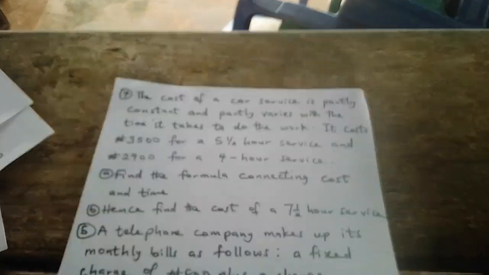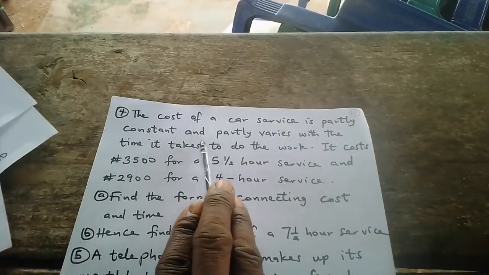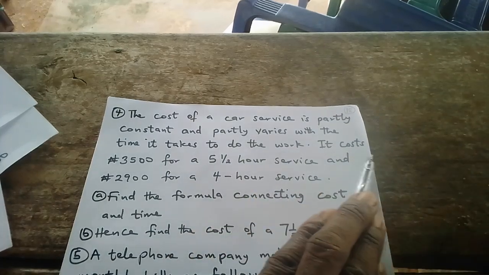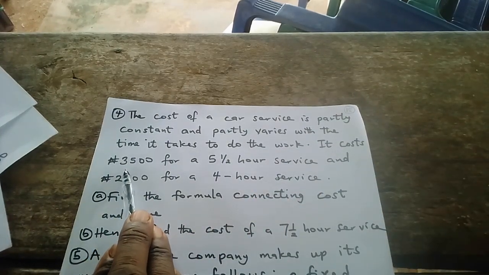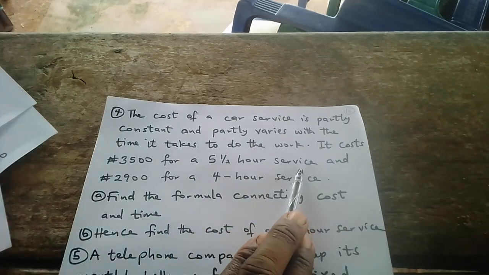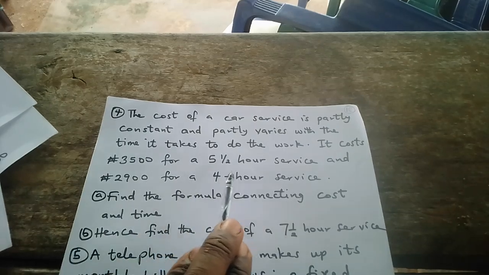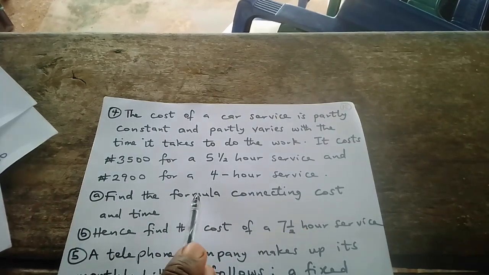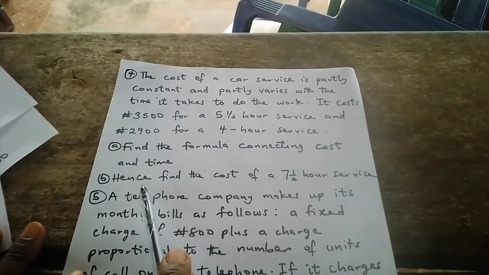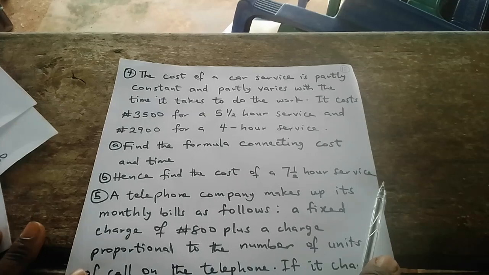Then number 4, the cost of a car service is partly constant and partly varies with the time it takes to do the work. If it costs 3,500 naira for a 5.5 hour service and 2,900 naira for a 4-hour service. A. Find the formula connecting cost and time. B. Hence, find the cost of a 7.5 hour service.